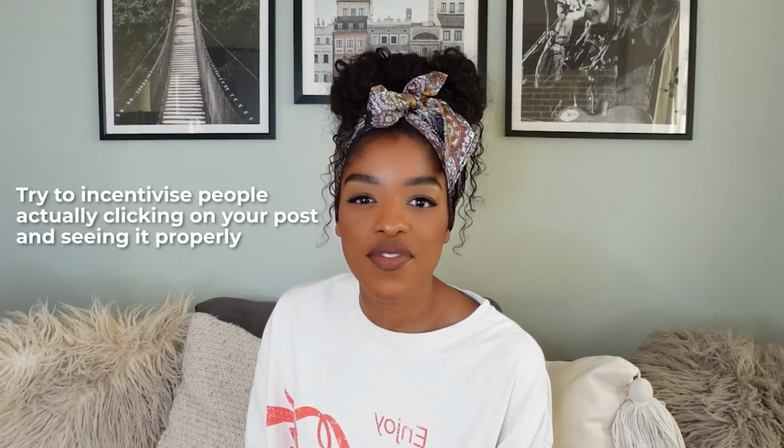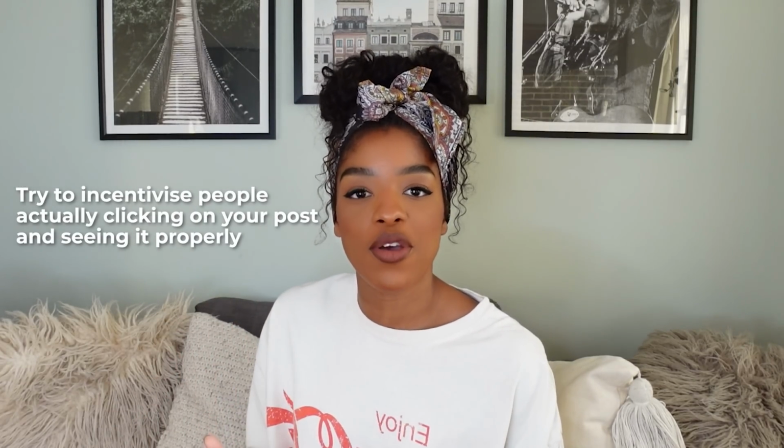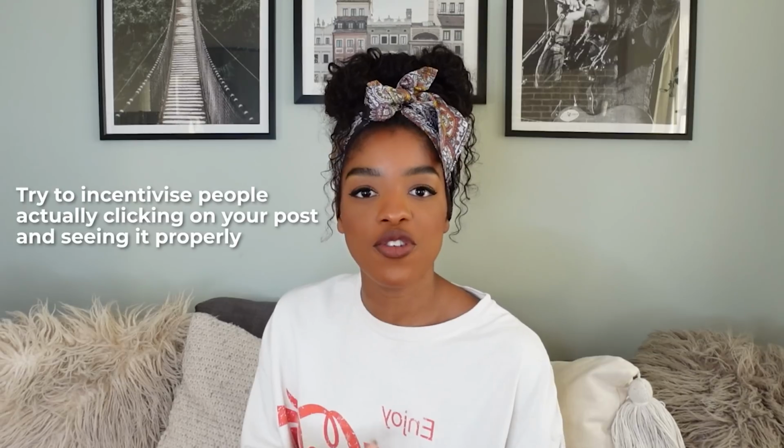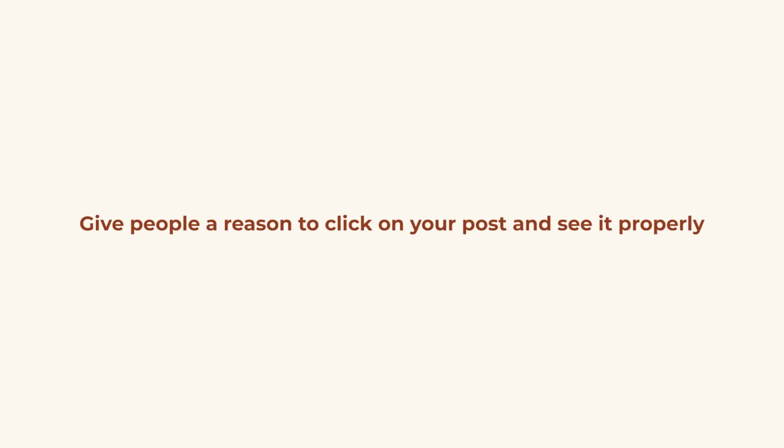And to take it one step further, again, you want to try to incentivize people actually clicking on that post and seeing it properly, because when you share a post to your stories, it doesn't necessarily count as an impression or reach. You need to actually click on it and make sure that someone's actually looked at it properly. So in order for you to do that, you need to incentivize it in some way. You need to give people a reason to click on your post and see it properly. And when you do that, it's going to massively impact your reach for your content.